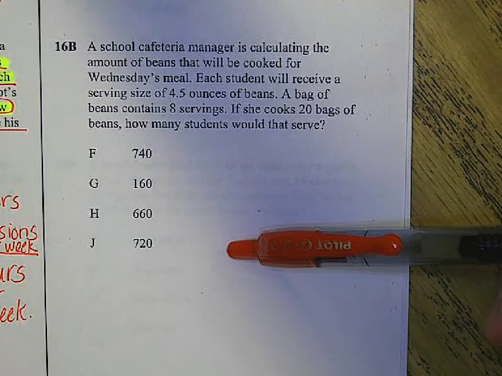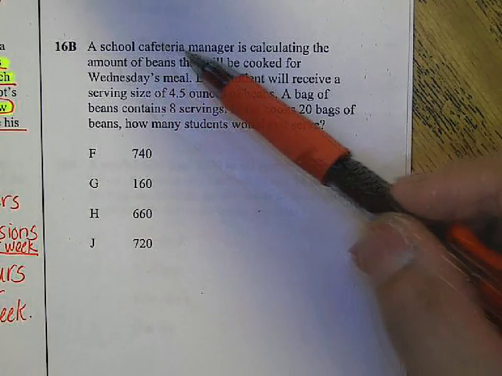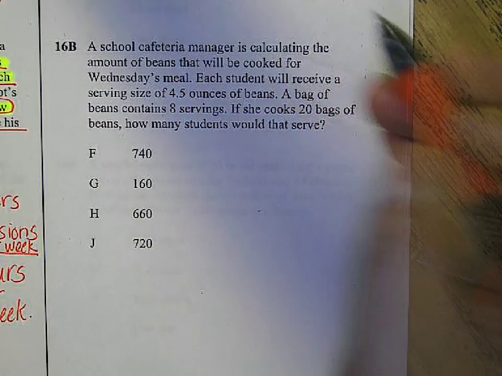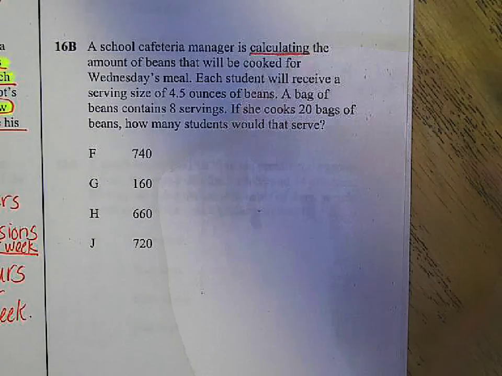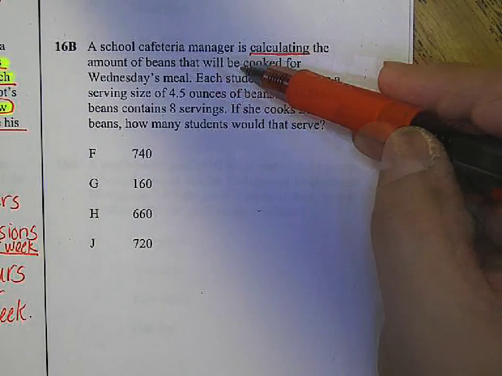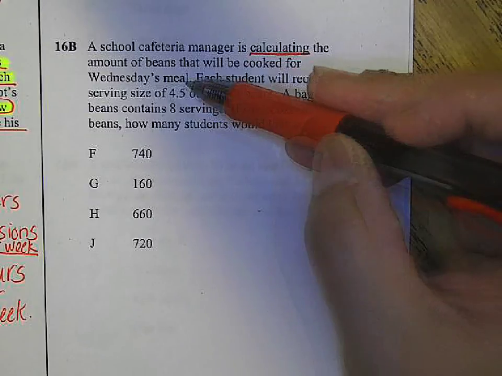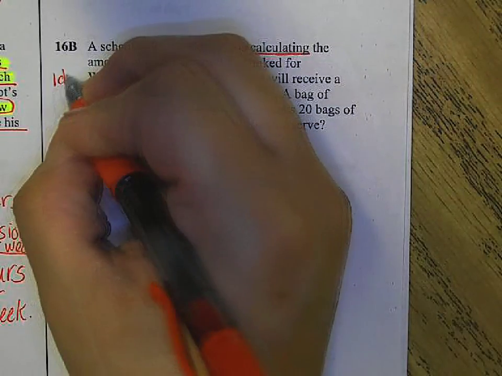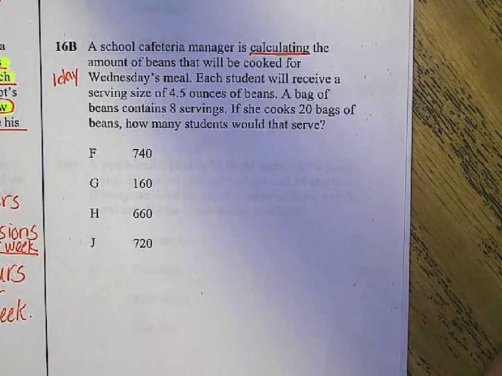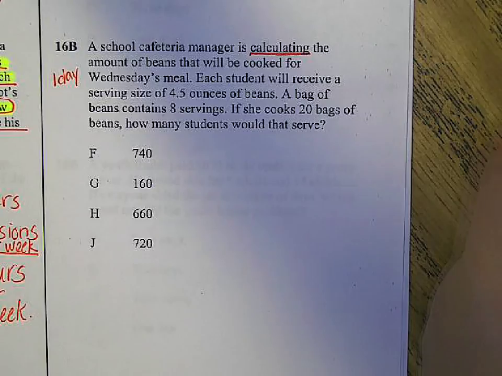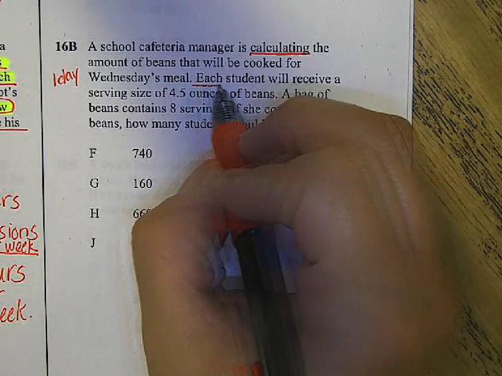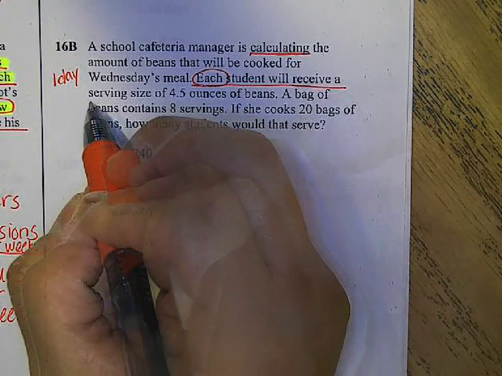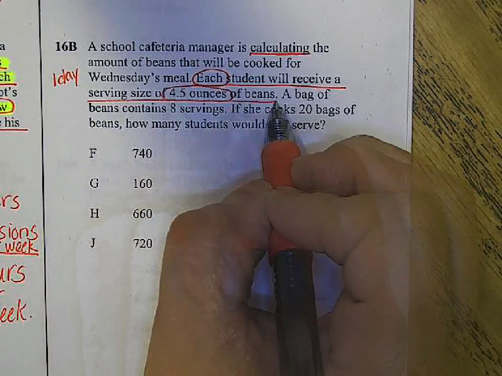Okay? A school cafeteria manager is calculating, which is just a fancy word for using math, the amount of beans that will be cooked for Wednesday's meal. Obviously we're working for a one-day meal, right? Because Wednesday is just one day. That I understand already. Each student will receive a serving size of 4.5 ounces of beans.